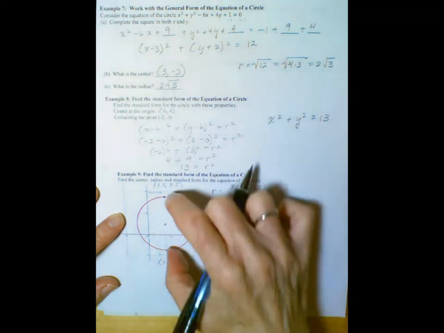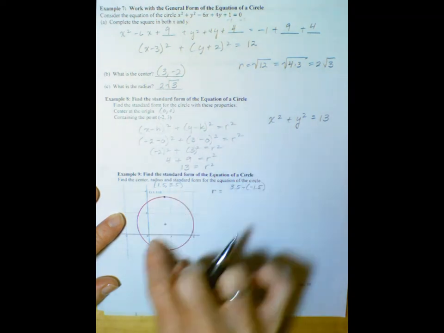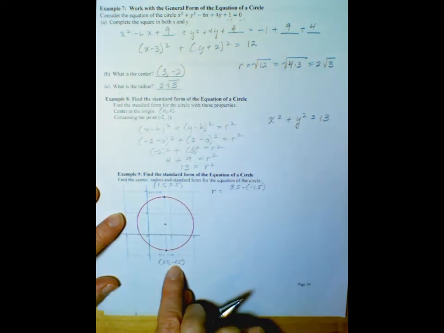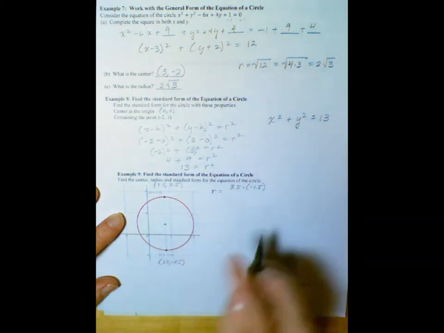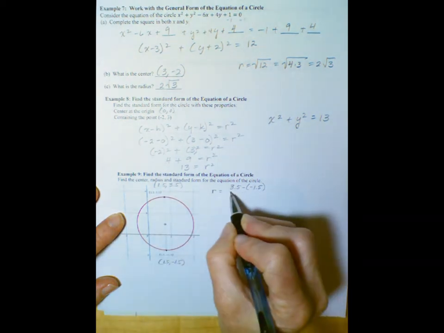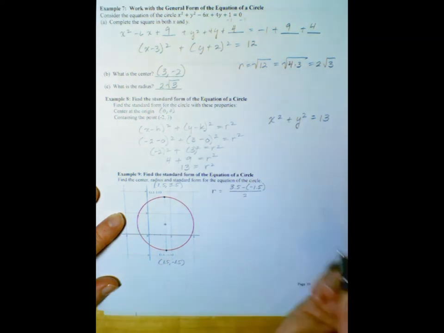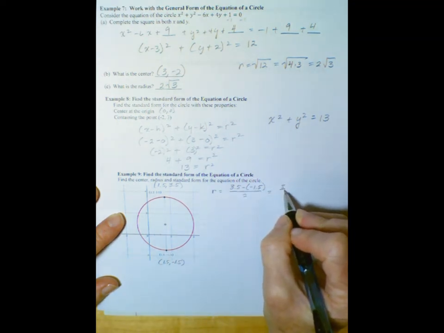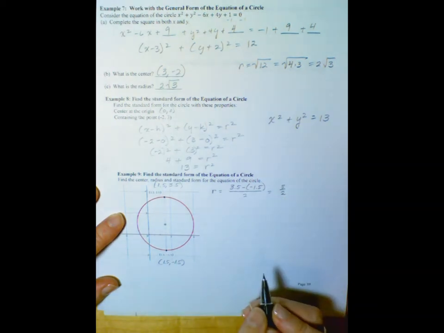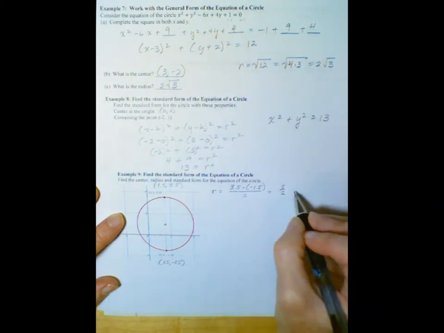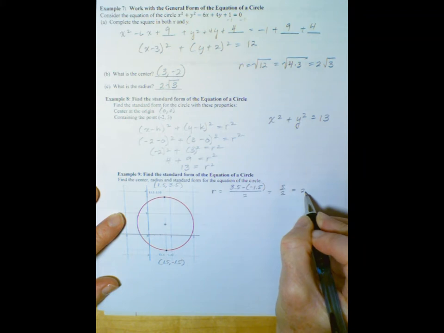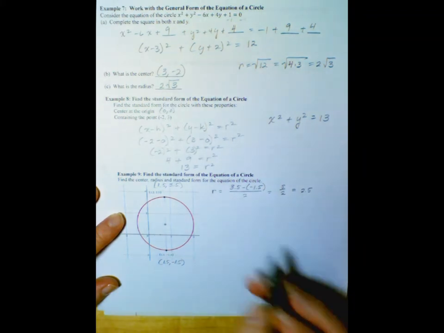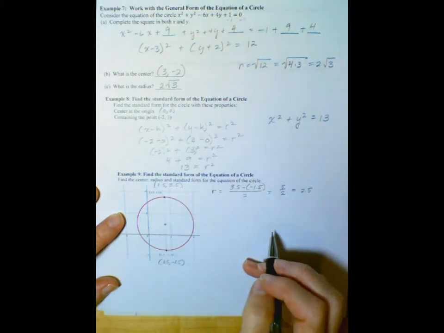That's the length, the difference of the y's, divided by 2. Well, that ends up being 5 over 2. So our radius is 5 over 2, or 2.5. They're using decimals, so I guess we can use decimals here.